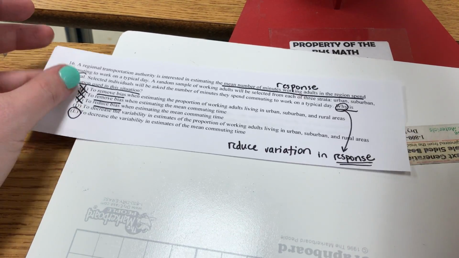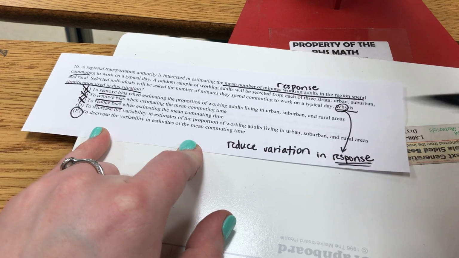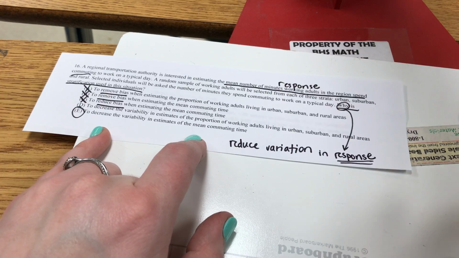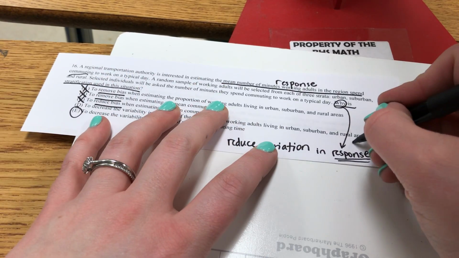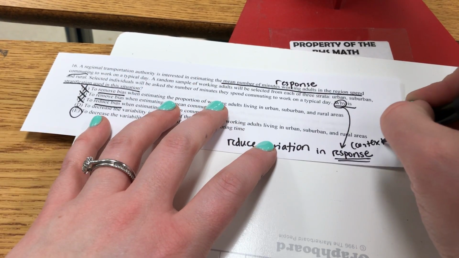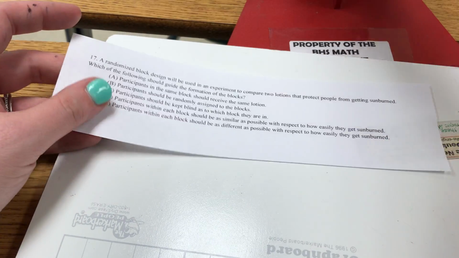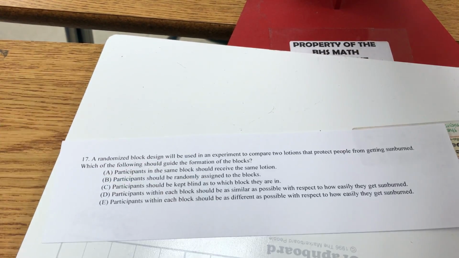Okay, so takeaway here. Stop saying reduce variation. Stop. Just give me that. Be more specific. The response. And then remember always context. I just wrote in response, but remember the context. Always, always, always.